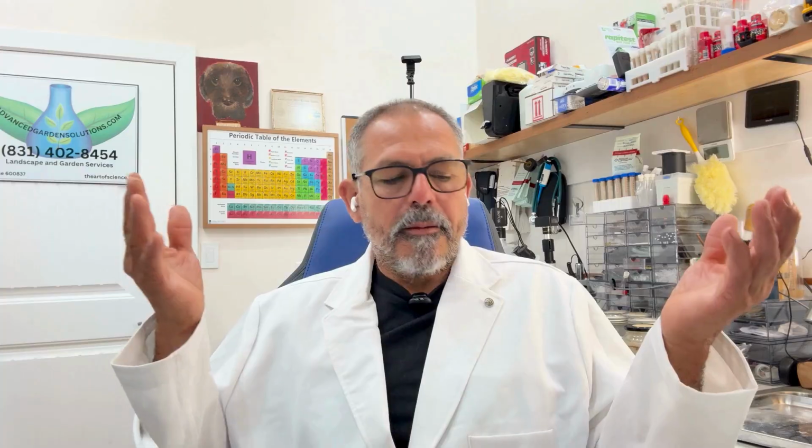So once again, we can see in the soil, everything is present in extremely high amounts, many times higher than what it should be. But when we look at the plants, we see that they're actually starving. They are deficient in almost all the important nutrients.